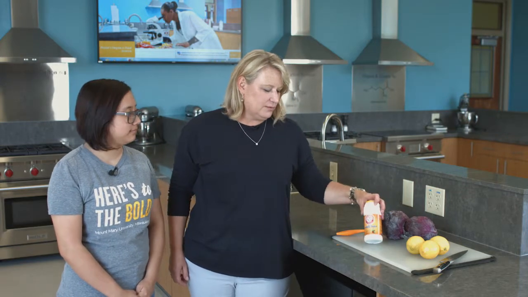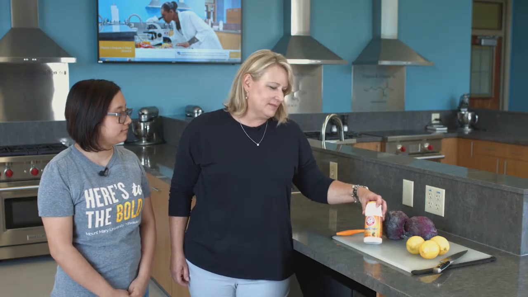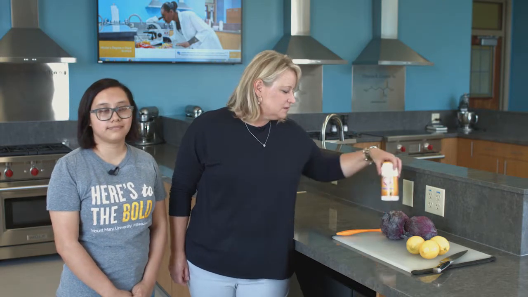We're just using regular food that you might have around in your kitchen or that you can easily get at the grocery store. We're going to use lemons, red cabbage, regular baking soda, and these are going to give us different colors that are going to be fun to watch.